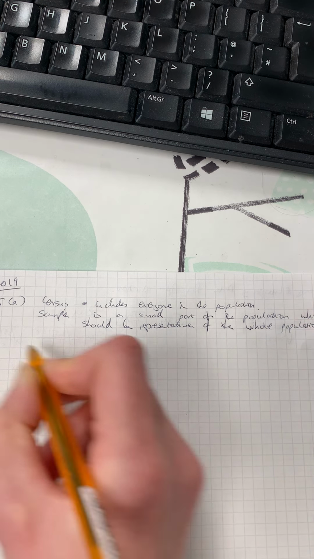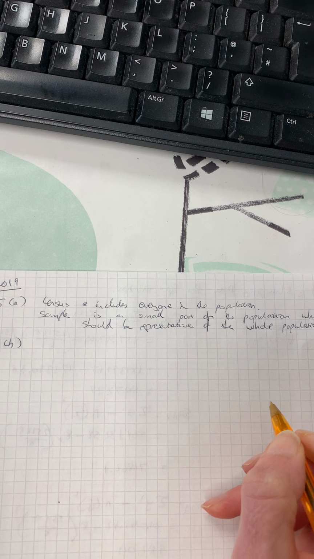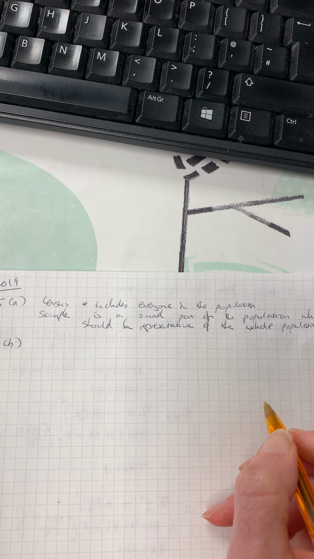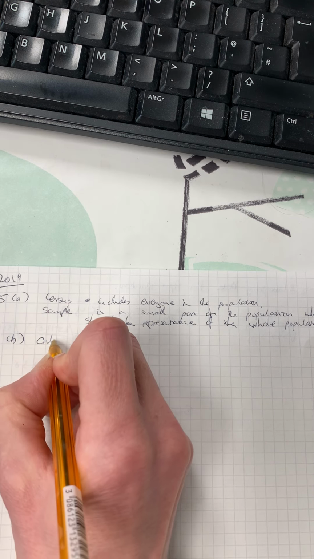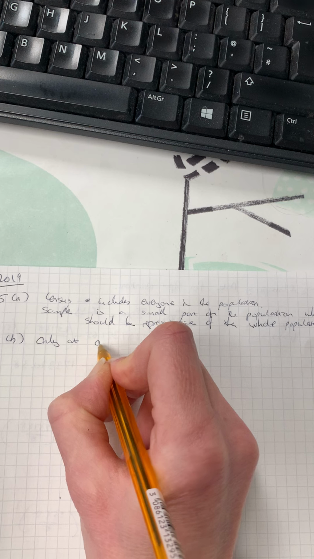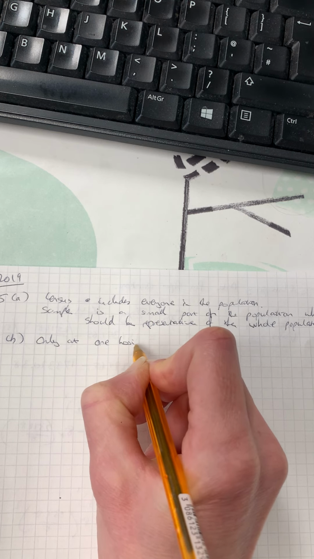Okay. Part B. A market researcher is interested to find out the opinions of nurses living in Northern Ireland. So he is asking those only at the one hospital on a Monday morning after 9. Okay, so only at one hospital.